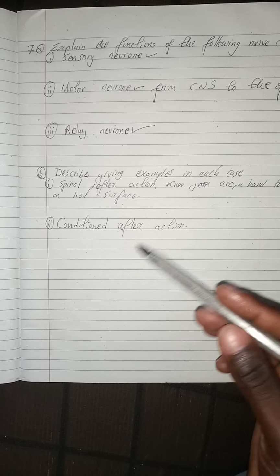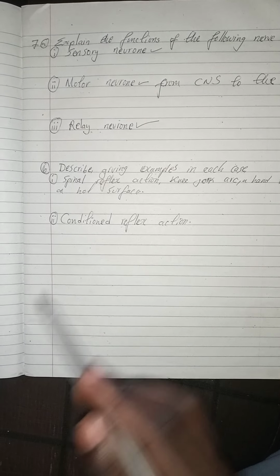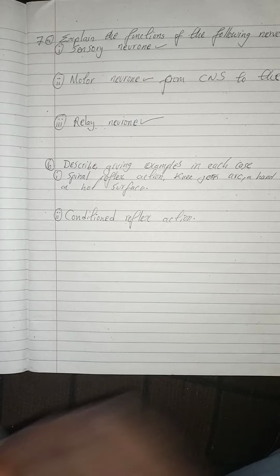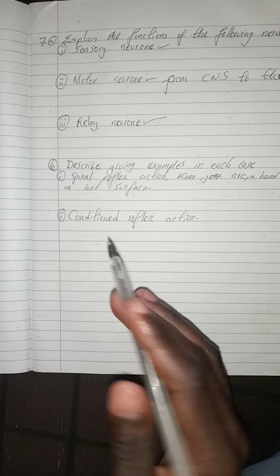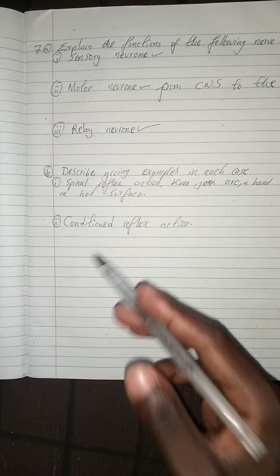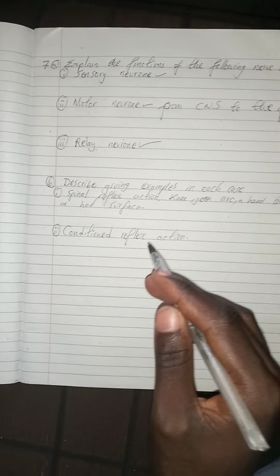Saliva will be coming out of the mouth of the dog. Why? Because it has been trained that anytime the bell rings, food is ready. Hope you are preparing good food for the dog. So that dog is going to respond by salivating.